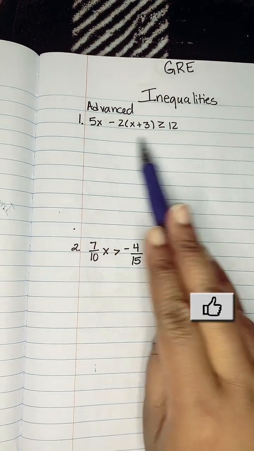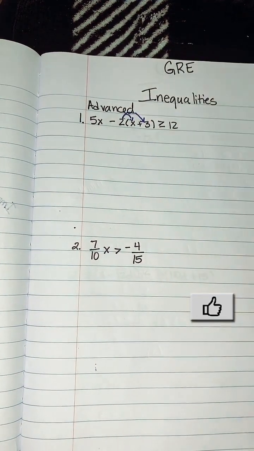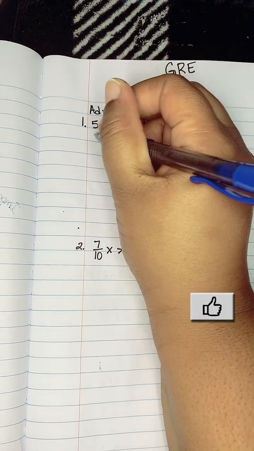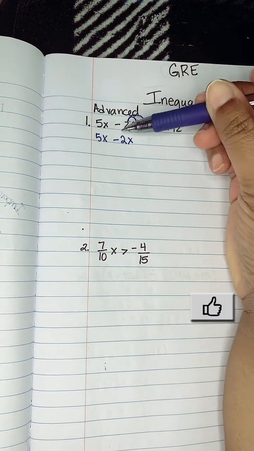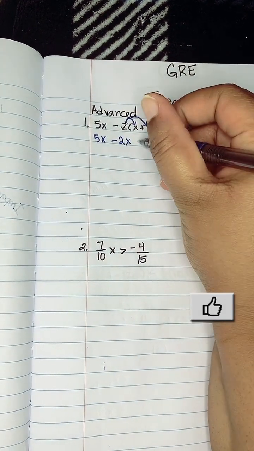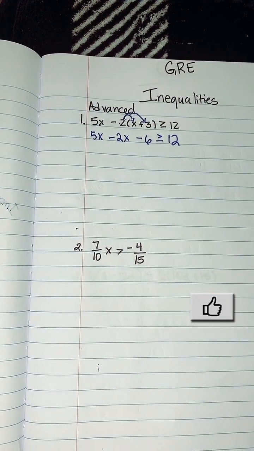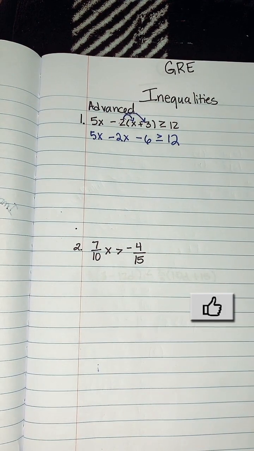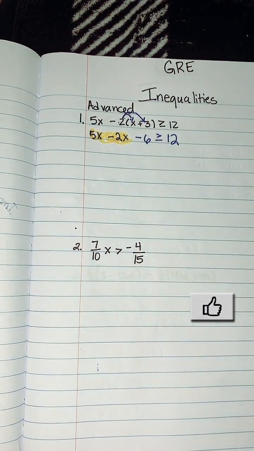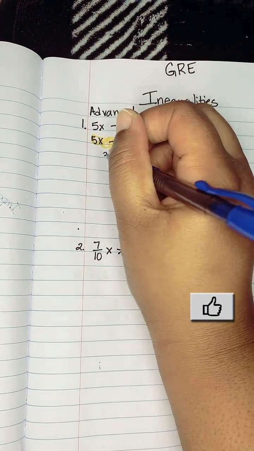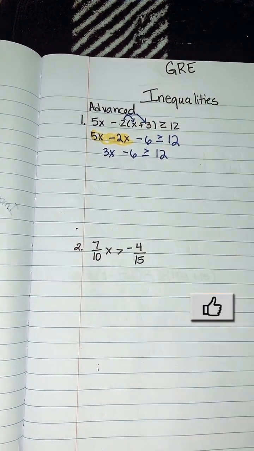So let's go here, okay? We always start with the number that's attached to the parenthesis. So we're going to distribute there. And so we're going to do 5x minus 2x. And then -2 times 3 gets us a -6, which is greater than or equal to 12. Okay. We have those like terms, and they're on the same side. So we're just going to combine them. So 5x minus 2x gives us 3x minus 6 is greater than or equal to 12.